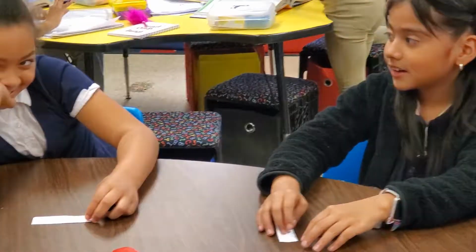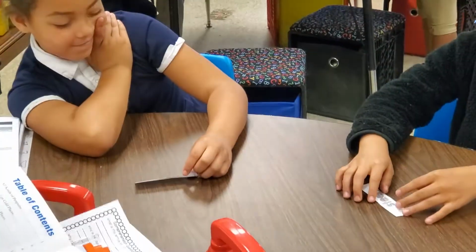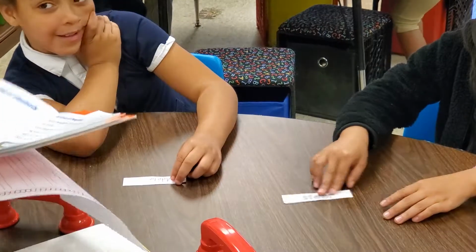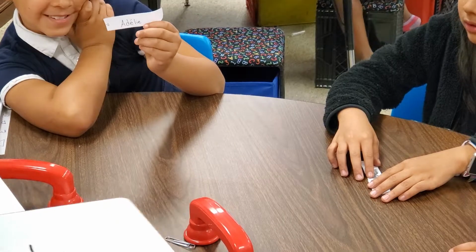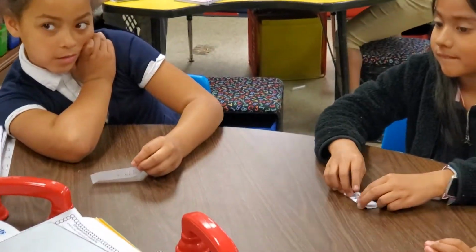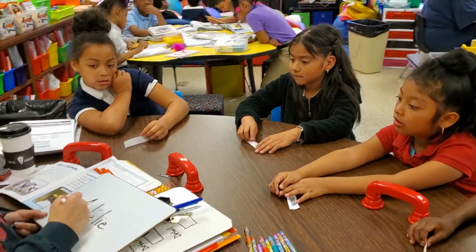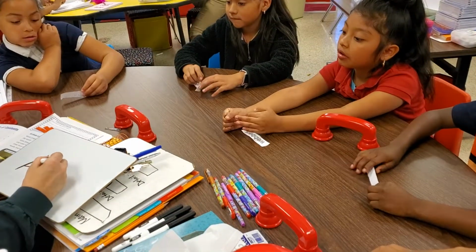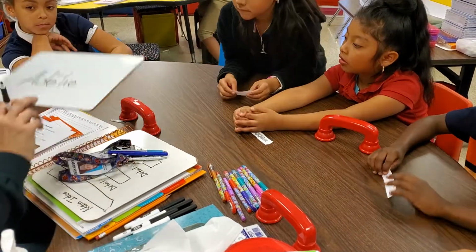Cadence has the tricky one. What do you got, Cadence? What do you think about that word? What is it? Show them. Do you know it? No. What do we think? Addie. Okay. Why do you think it's Addie? Because there's an A and then two D's. There's not two D's. Here's the word she has.